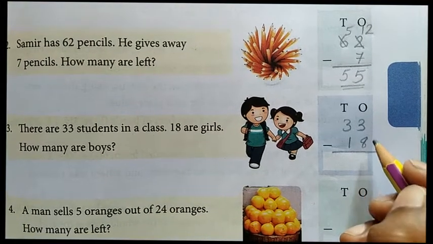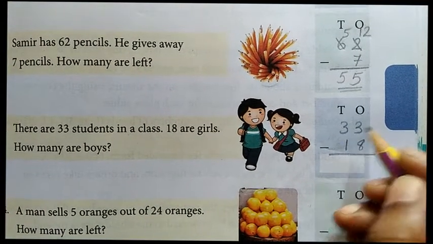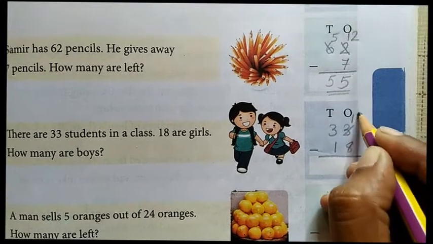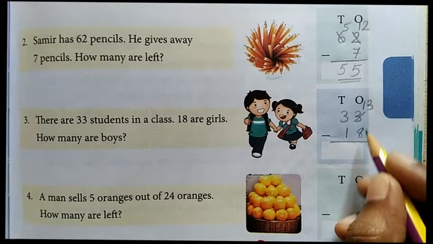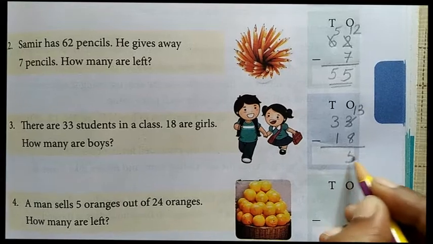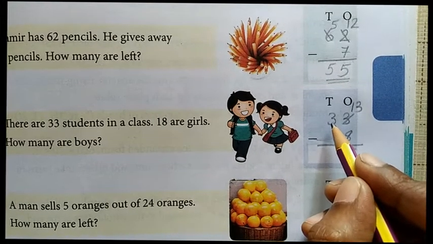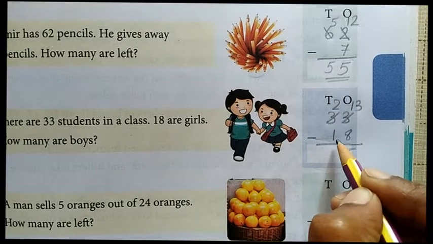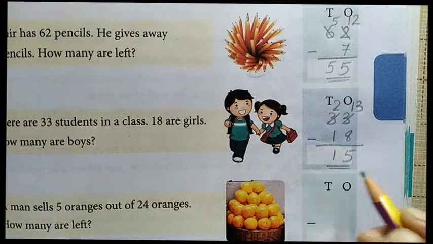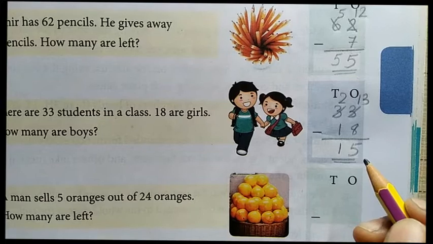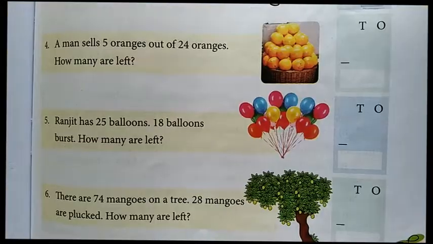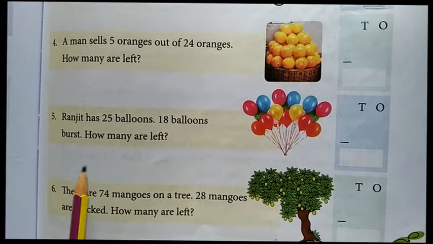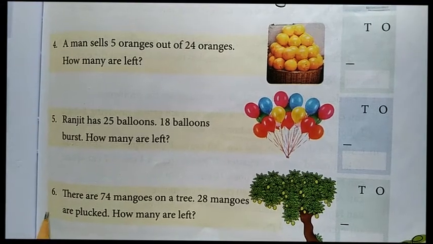Since 3 is less than 8, we have to borrow 10 and we have to write here 13. Then 13 minus 8, we have 5. Then since 10 was borrowed by this ones column, here we have only 2. Then 2 minus 1, 1. Therefore, there are 15 boys in a class. So children, do the remaining 4, 5 and 6 as homework.